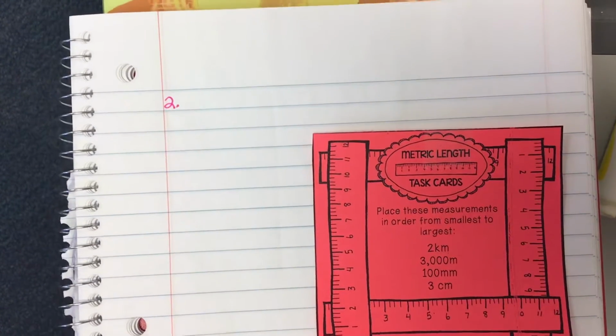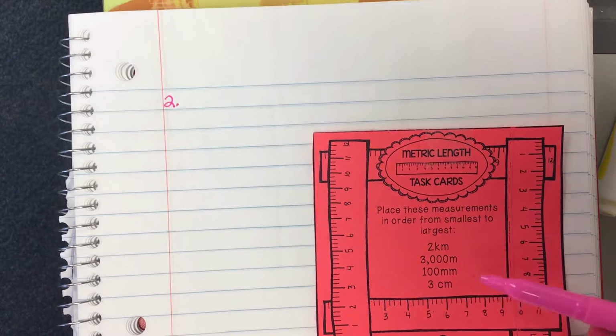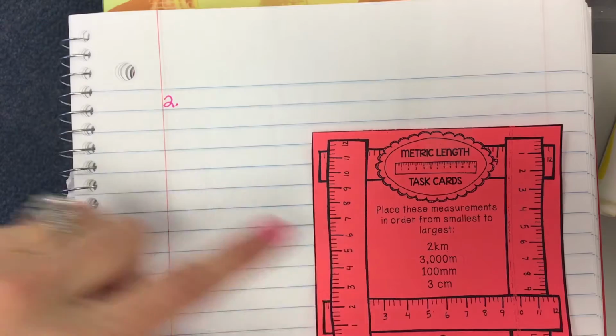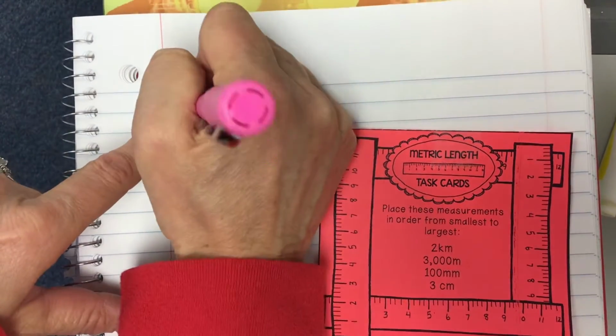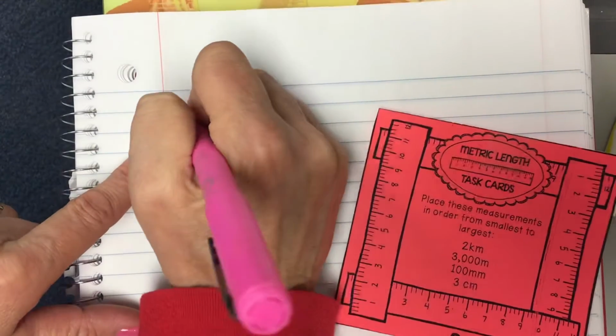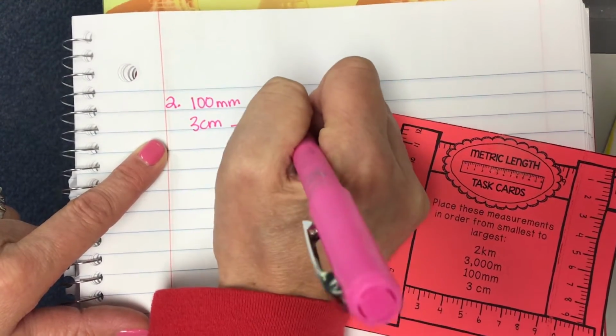Okay? So if I'm comparing 4 numbers, what is my smallest unit here? Kilometer, meter, millimeter, centimeter. Which is the smallest? Avery. Millimeter. So let's go ahead and write down that we have 100 millimeters. And then I need to convert 3 centimeters to how many millimeters?